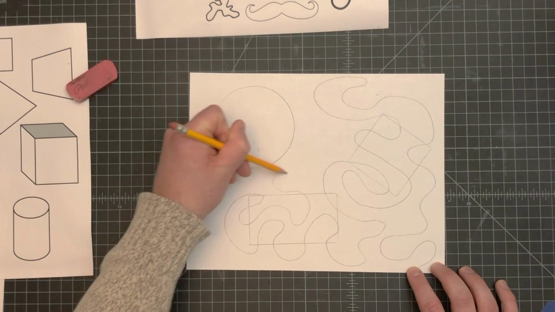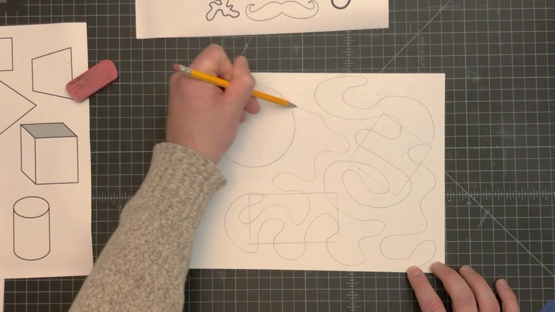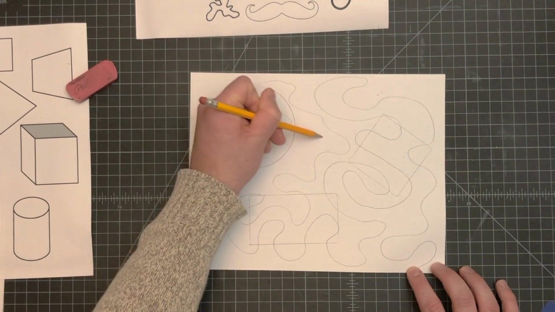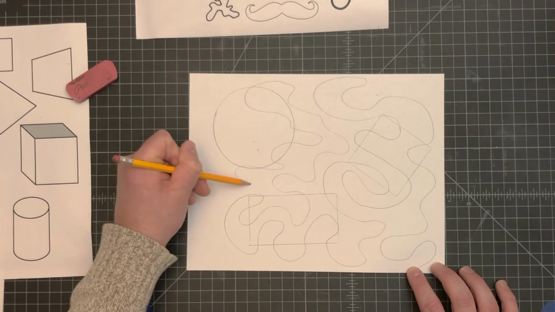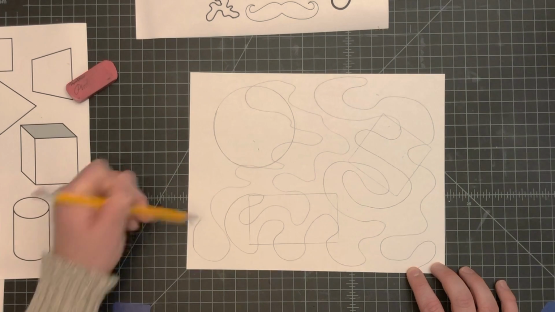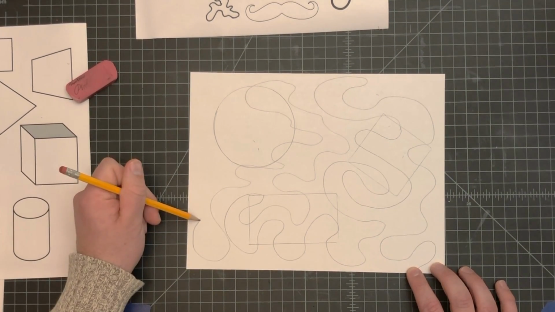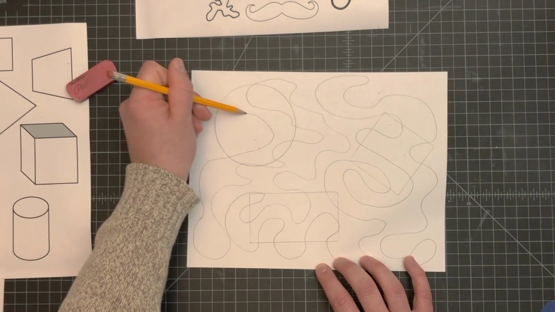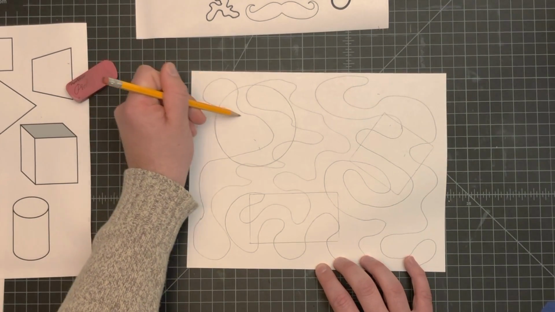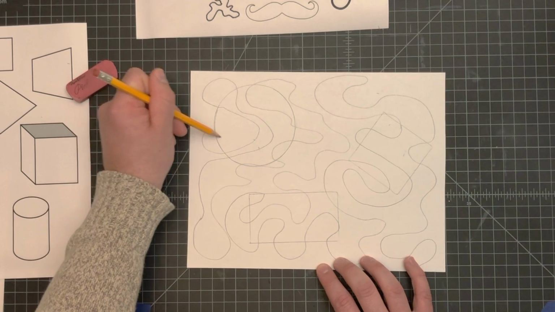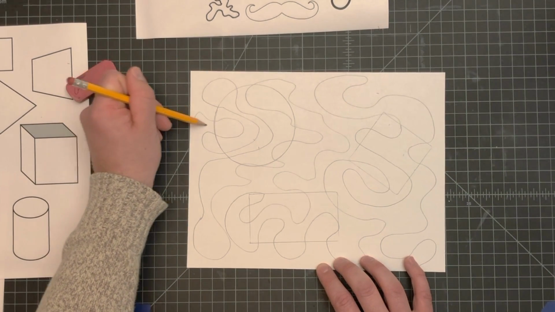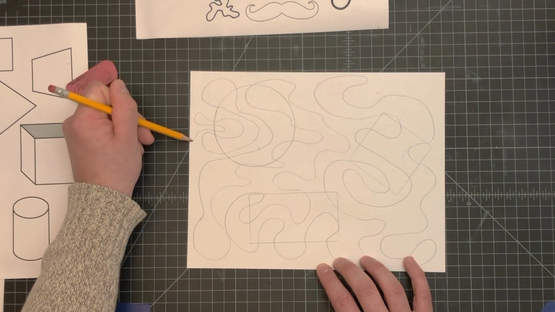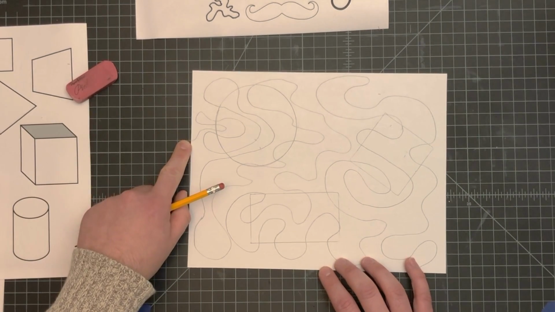I'm also trying to avoid doing any sharp edges. Now I got really close there, but I did not actually touch it. And then I'm going to end on this side.